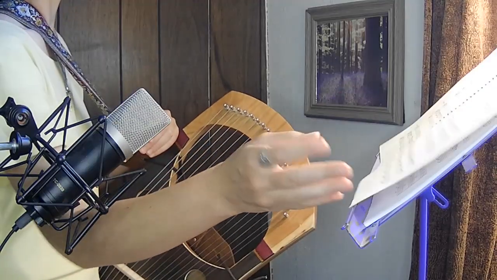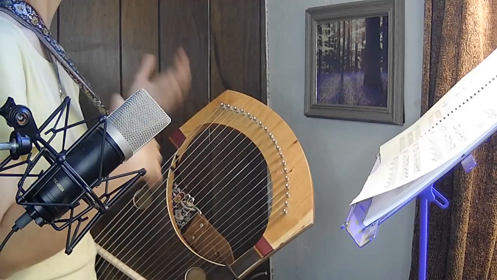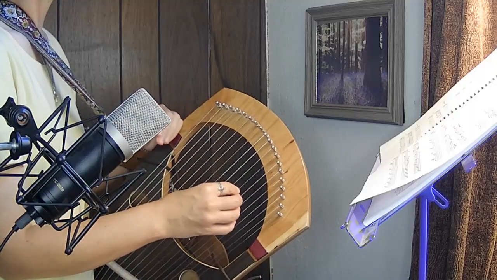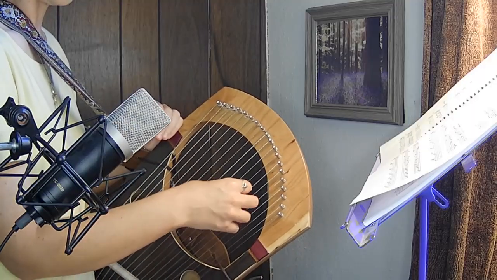So let me play this for you because you'll hear how it's supposed to build, which is exactly what it does in the piece, and the flute adds a nice touch to that. So 1, 2, 3, 4.